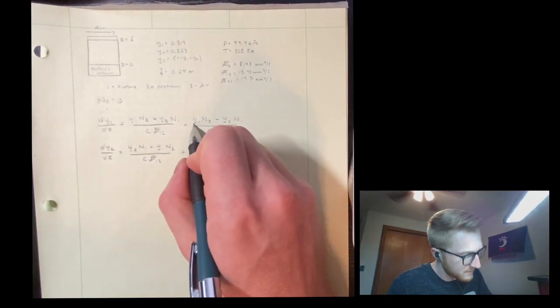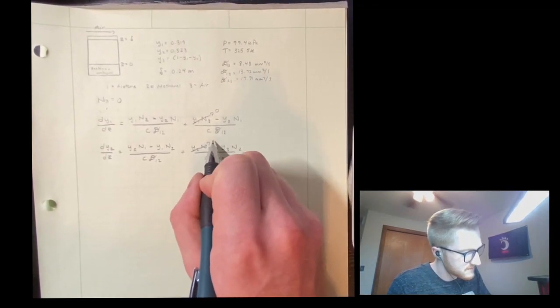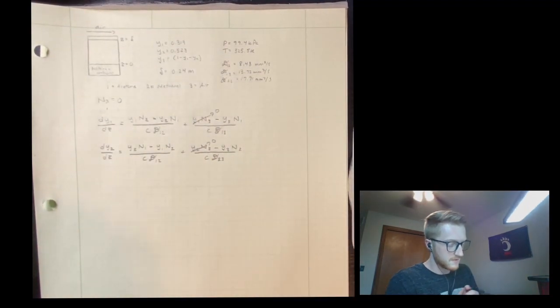And like I said before, this goes to 0 because the molar flux of 3 is equal to 0, so those are going to cancel out. That's going to be important for simplification going forward.